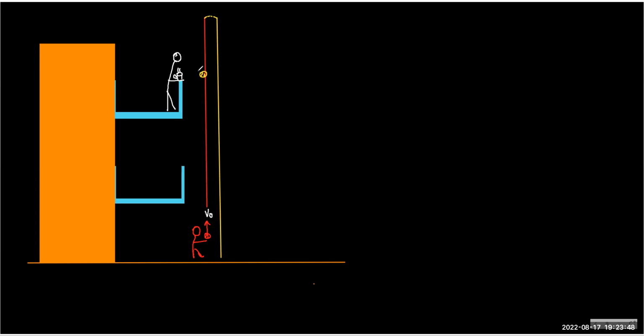When the ball is crossing your friend the first time, let's say I choose the time of projection as t equals 0, and I call the time of crossing t1. Then the ball will go up and come down again.